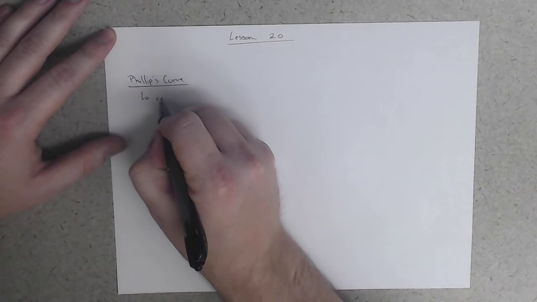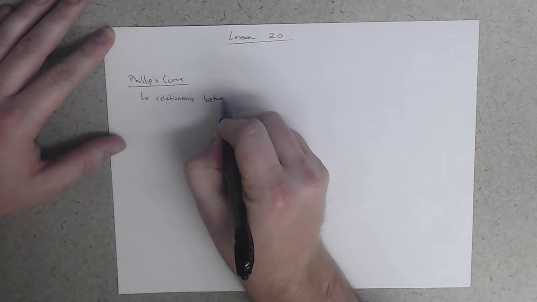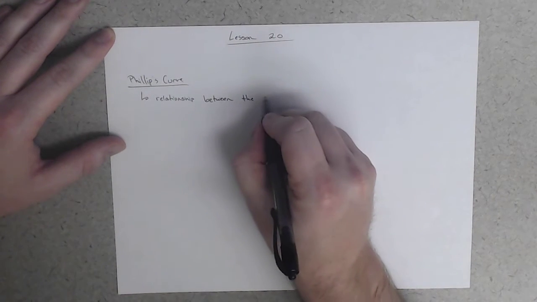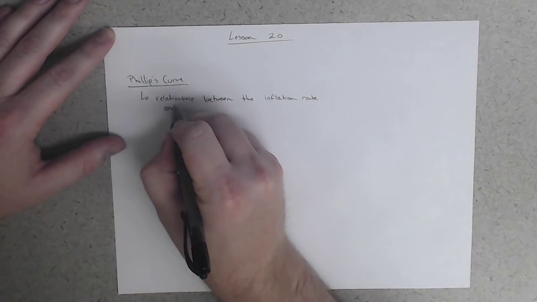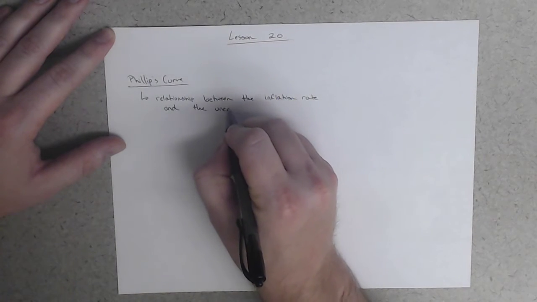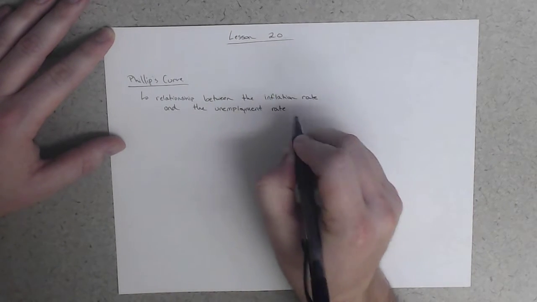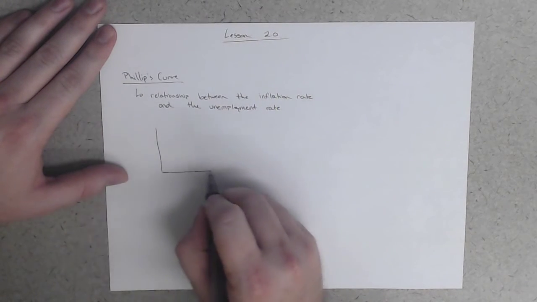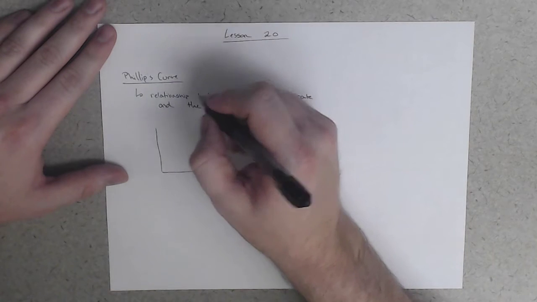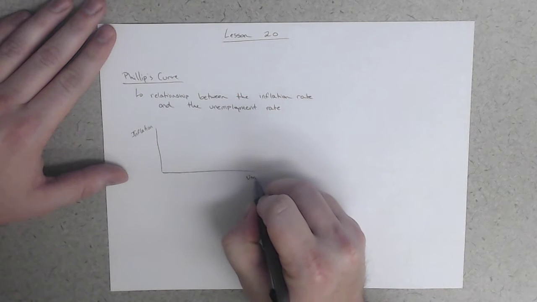Okay, and what this shows us is the relationship between the inflation rate and the unemployment rate. So this will be the inflation rate, and this will be unemployment.